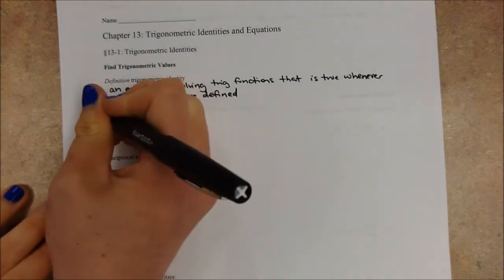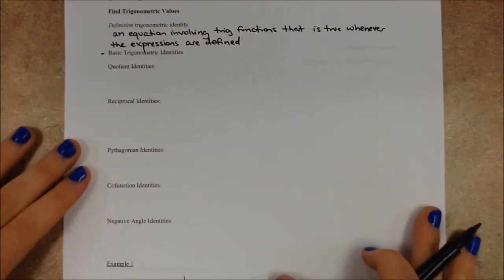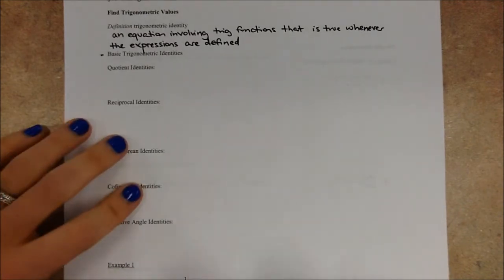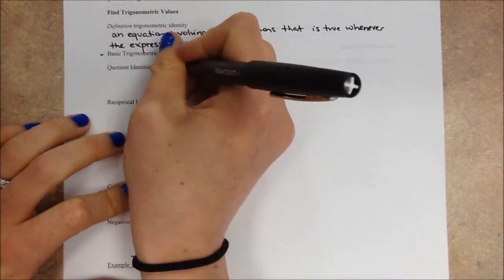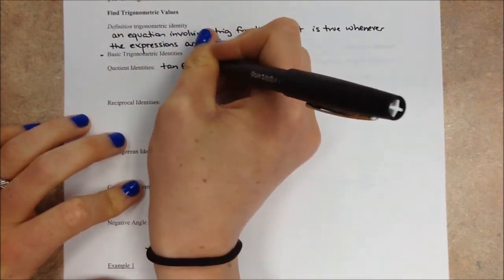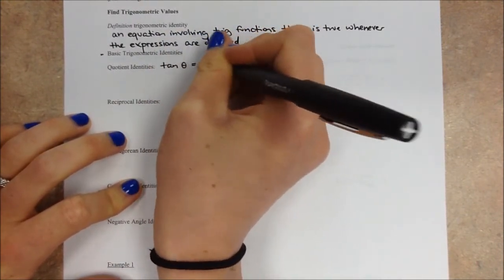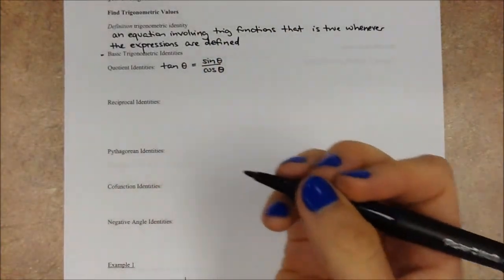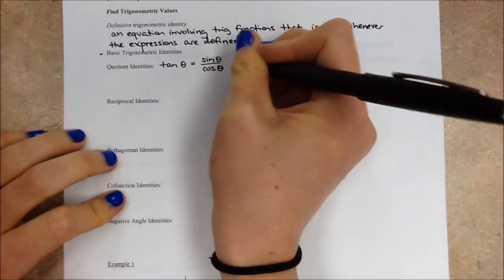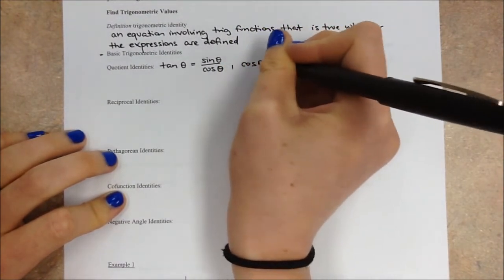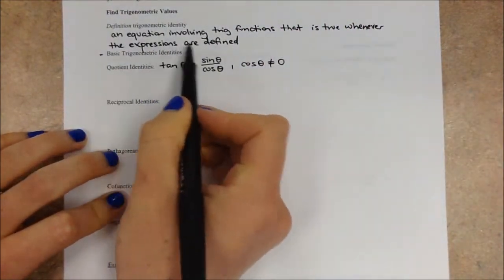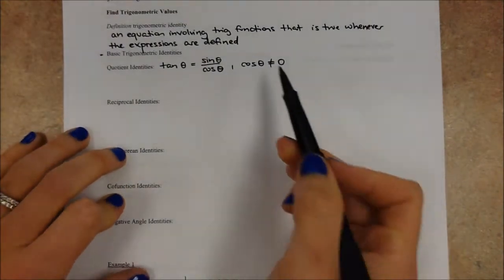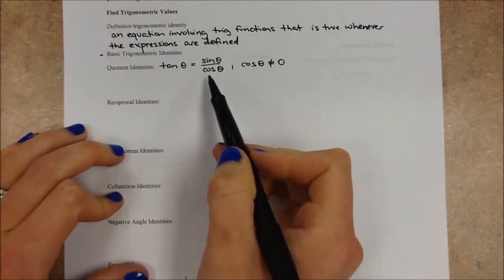So here are all of our basic trig identities. We've got 5 different categories here. Some of them are going to be more intuitive than others. The quotient identities. The first quotient identity is this. Tangent of theta is equal to sine over cosine, as long as cosine is not 0. So that goes to that whole "whenever expressions are defined" thing, because if cosine was 0, we'd have 0 in the denominator, and that's bad.